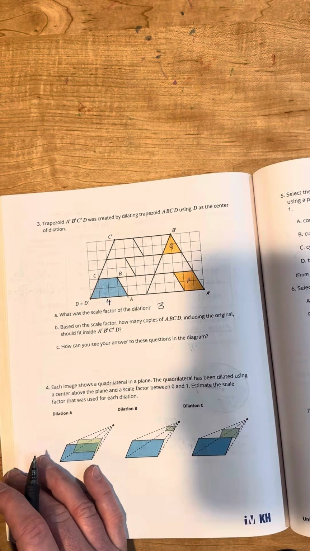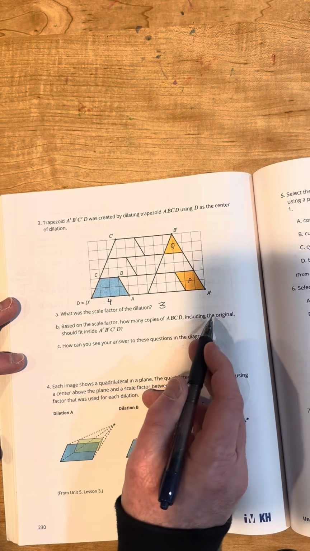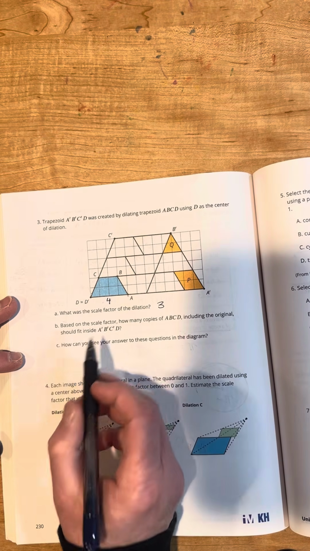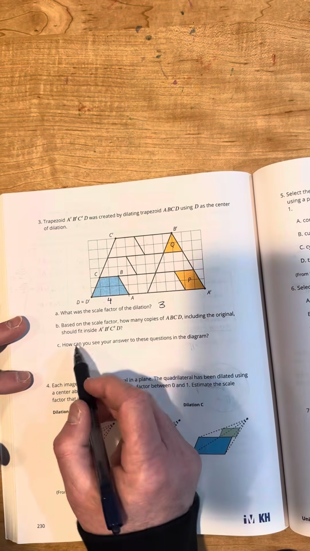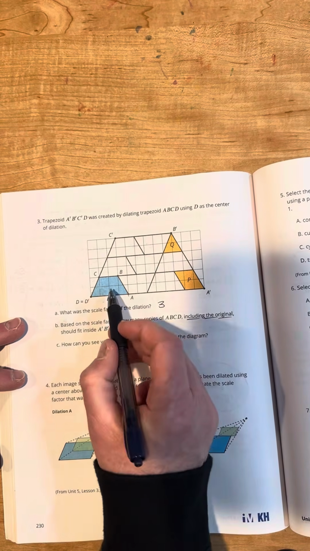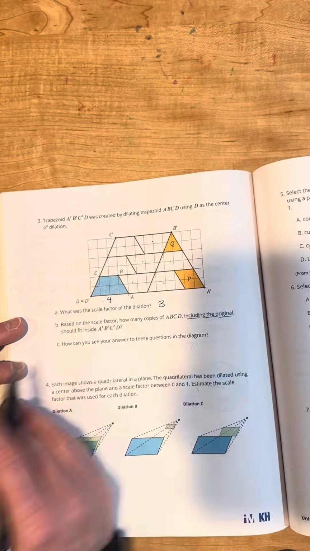Okay, based on the scale factor, how many copies of ABCD, including the original, should fit inside A prime, B prime, C prime, D prime? My guess is 9, but let's see. Including the original. So 1, 2, 3, 4, 5, 6, 7, 8, 9.